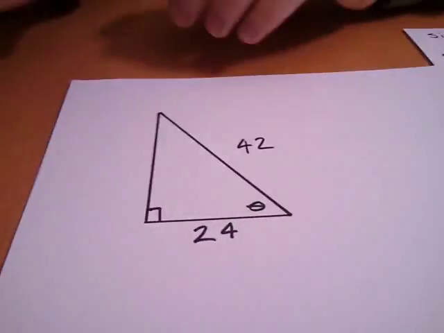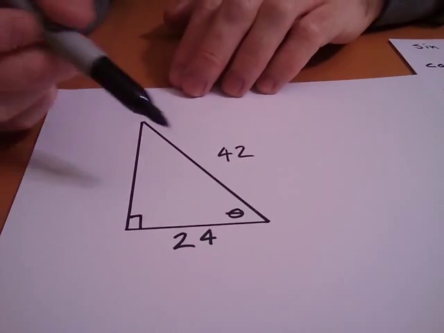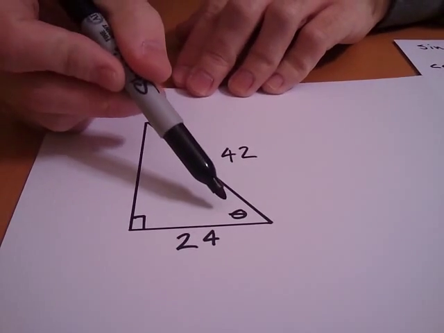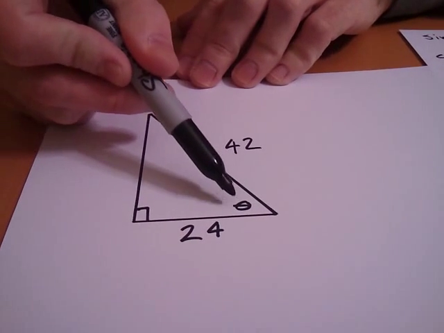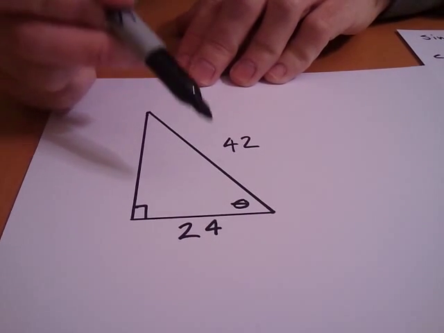Hello! Now we are going to find missing angles and sides for right triangles using our trig functions. So for starters, let us take a look at this triangle right here. We've got two sides and we've got one angle that's denoted by theta. We need to figure out what theta is.